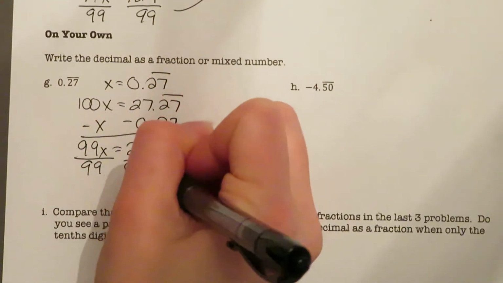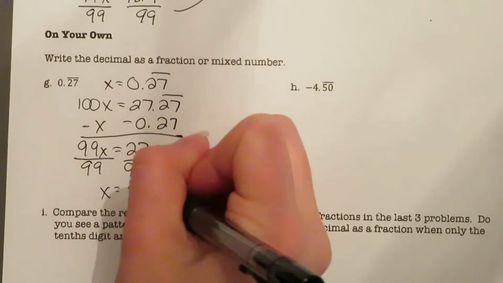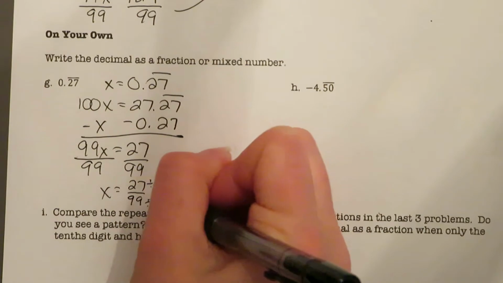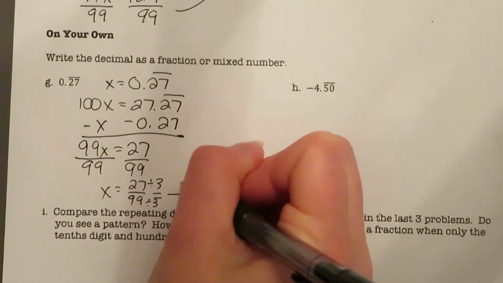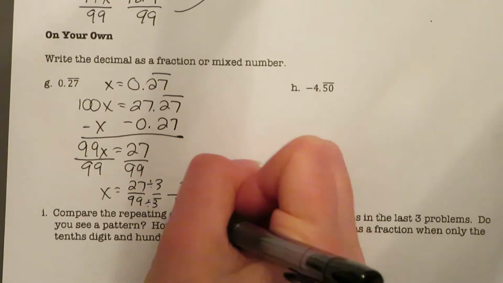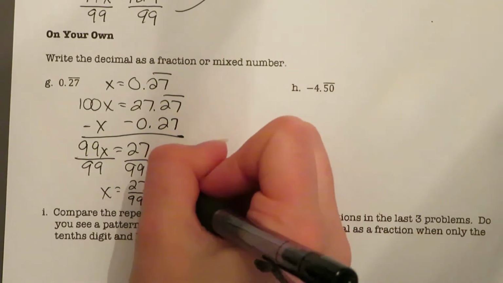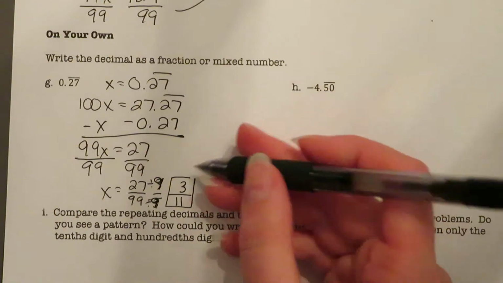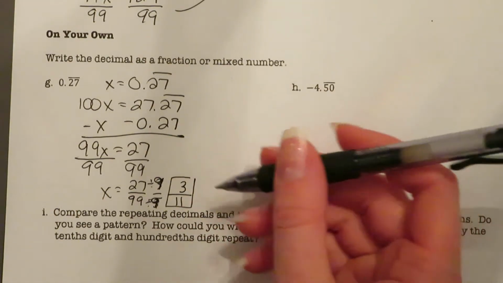Divide both sides by 99. x equals 27/99. I can simplify by dividing by 3. Oh, I'm sorry, I can divide by 9. You could have divided by 3 and then divided by 3 again. That would have been okay.